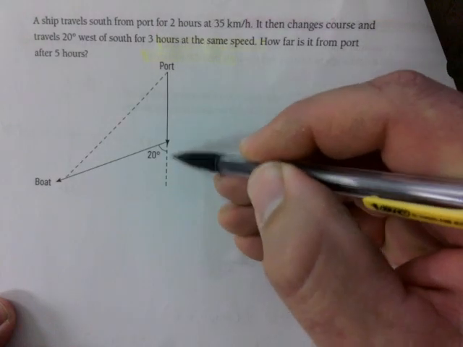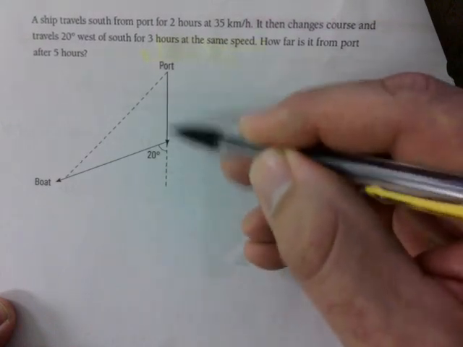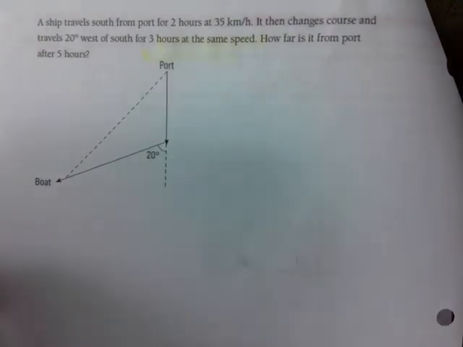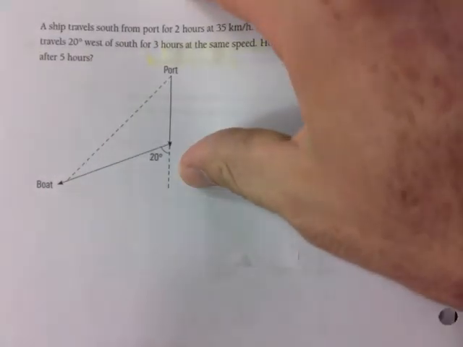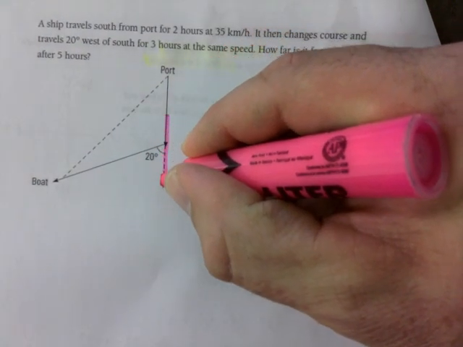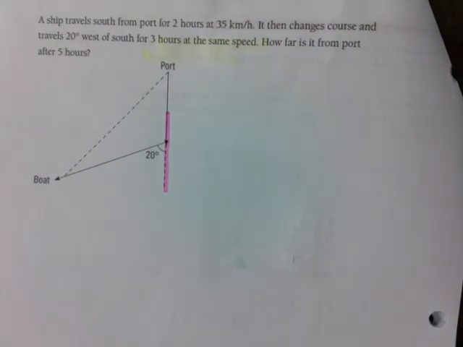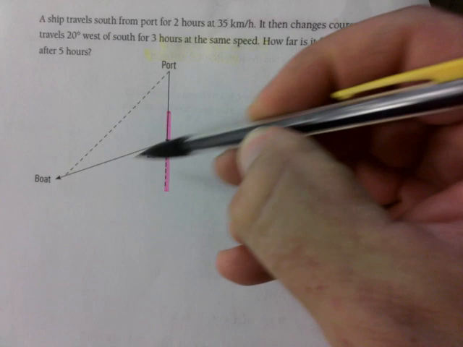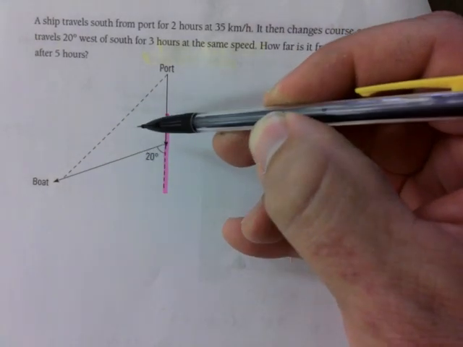Does this look like a 90 here somehow? No. It looks like a supplementary, doesn't it? What did I use for supplementary? I used pink. So I'm just going to kind of give it away here. Supplementary angle right there. Is there a way to use that 20 to get me an angle inside the triangle?